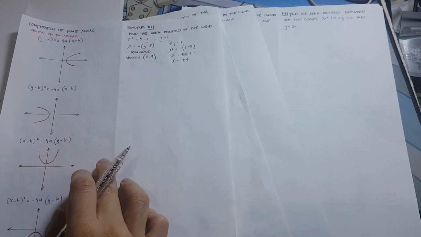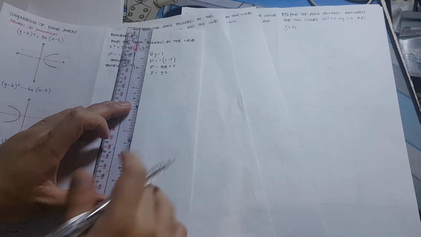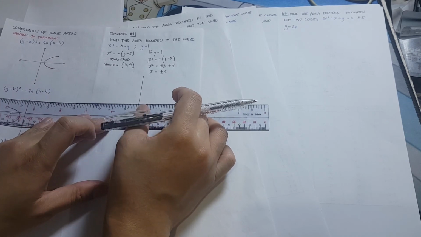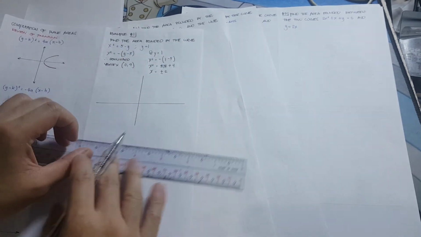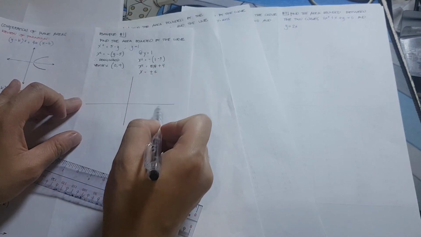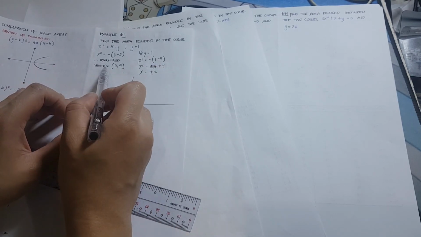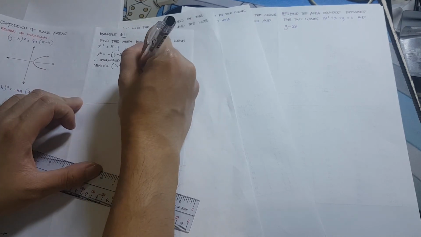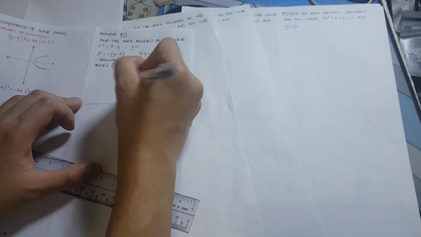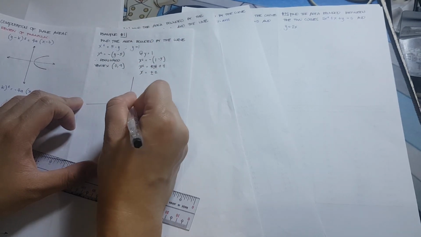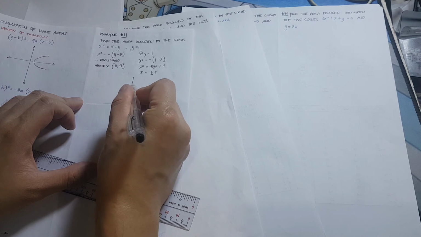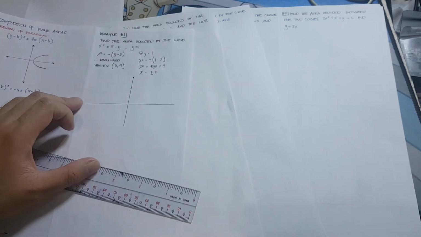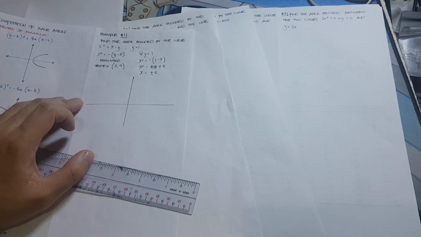Okay, so we're now ready to plot our curve. So we have here the y axis and we have the x axis. Okay, so it is opening downwards, so the vertex is at 0 on the x axis, and we can see it here: 0, 1, 2, 3, 4, 5. We all know that a parabola is symmetrical.